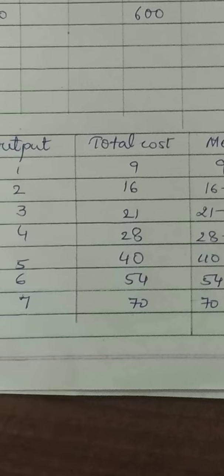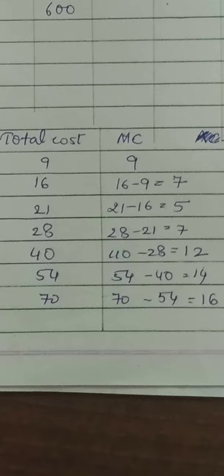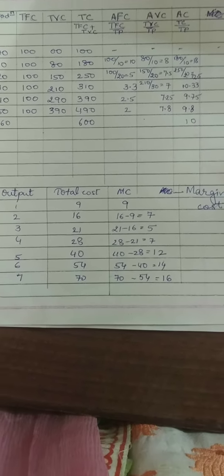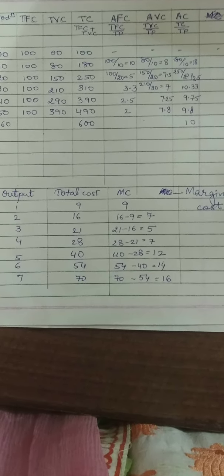Supposing we want to find out for 6 units, then TCn stands for 6 units minus TCn minus 1, that is 5 units. So appropriately we put the values 54 minus 40, that gives the answer 14. Now from the textbook we will be seeing further explanation regarding all those concepts of cost that we have studied.